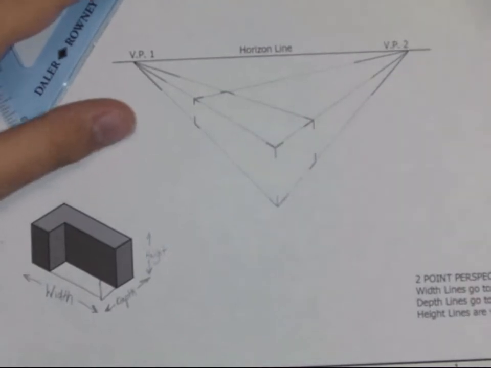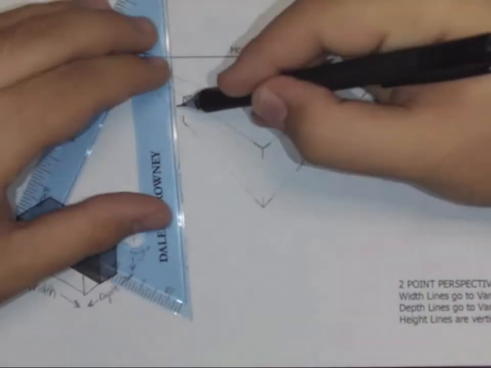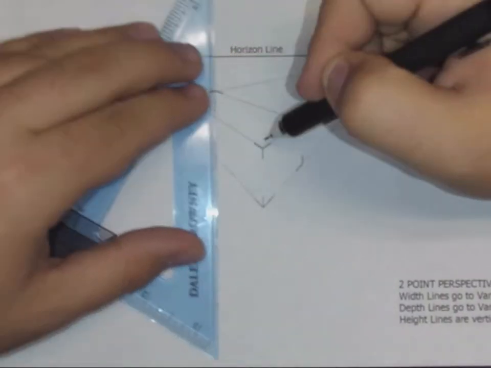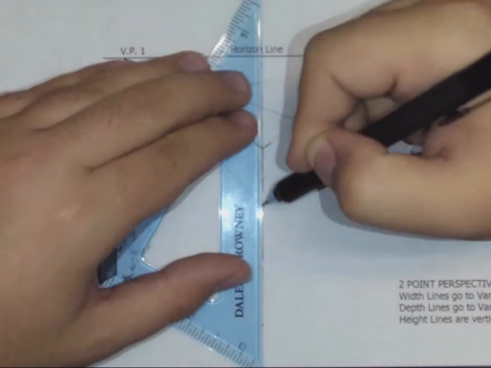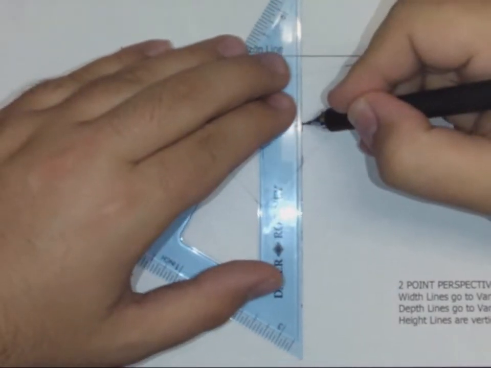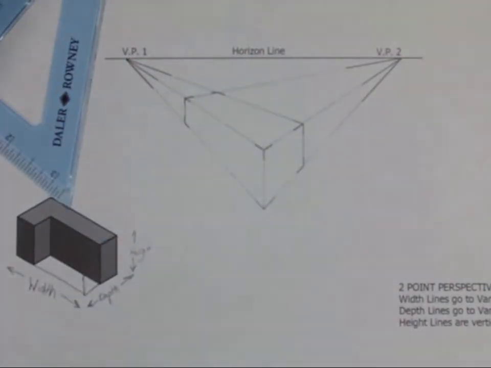My next set of lines will be the height lines. So the height lines, as they go from top to bottom, they stay vertical, so notice they don't have a vanishing point they go to. They will eventually, when we get to three-point perspective. But with two-point, that's the only thing we're working with.